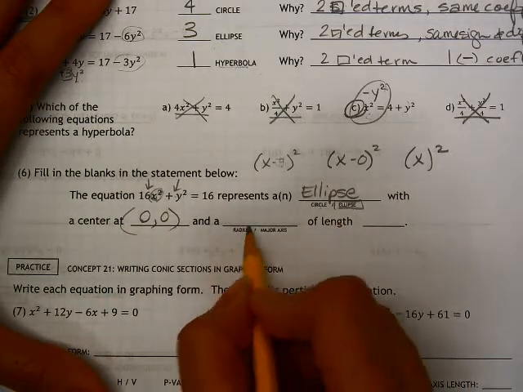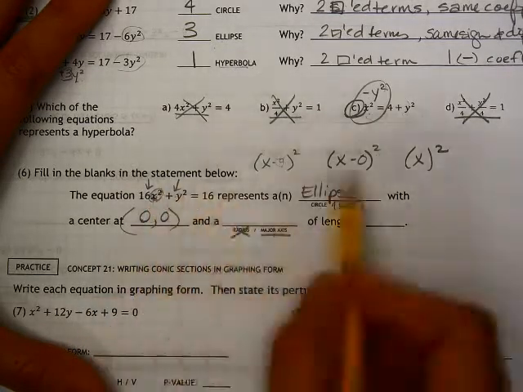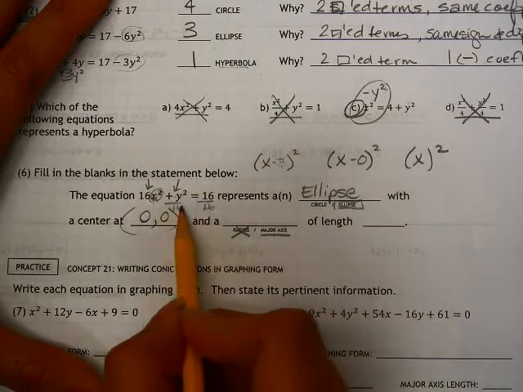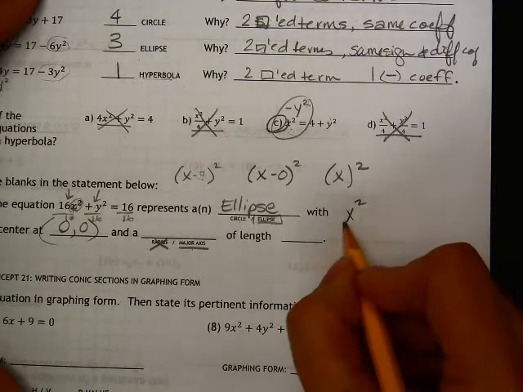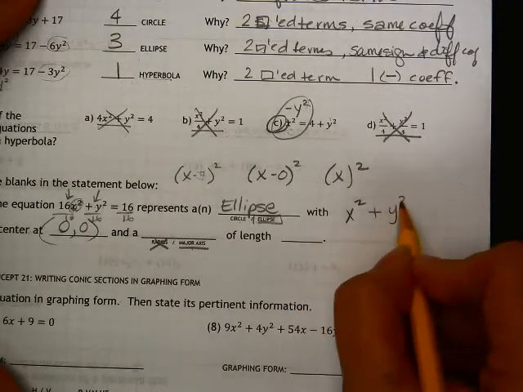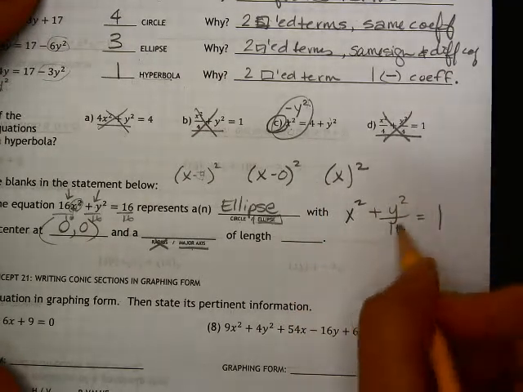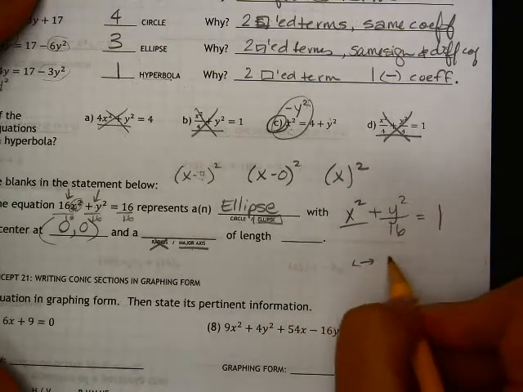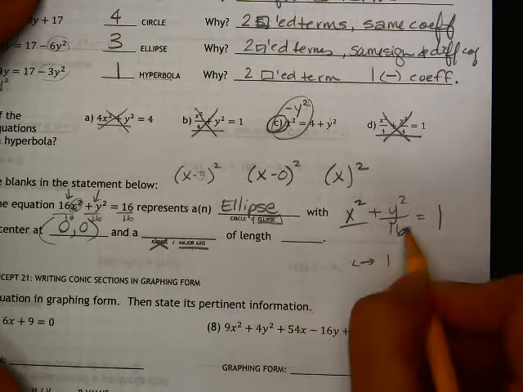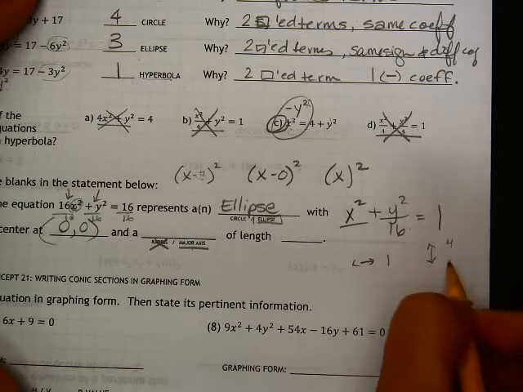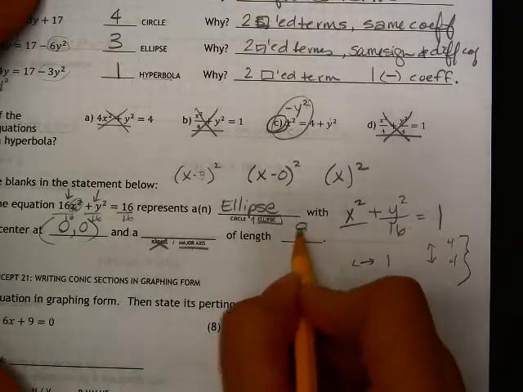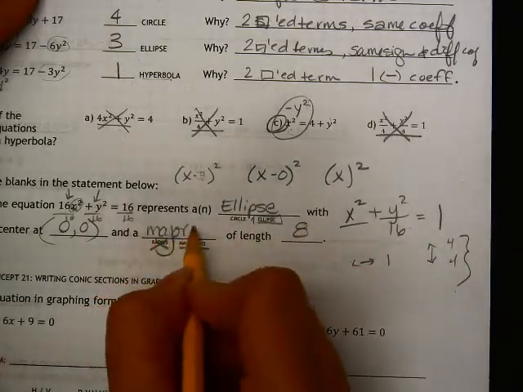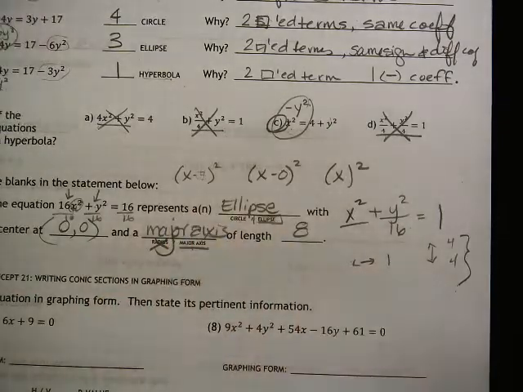And so then our radius, it's not a radius, it's a major axis. So now we need to move the 16 over. You have to put it into graphing form. So we have x squared, the 16's cancel, plus y squared over 16 equals 1. So we're going to move left and right 1 in each direction, and we're going to move up and down 4 and 4 in each direction. So the total length of the major axis would actually be 8. So, things to be careful for.